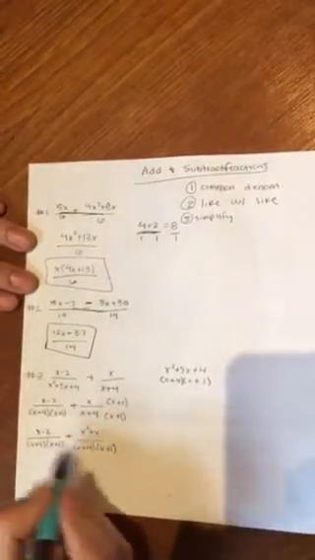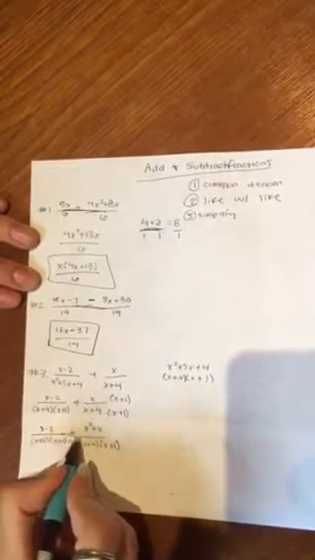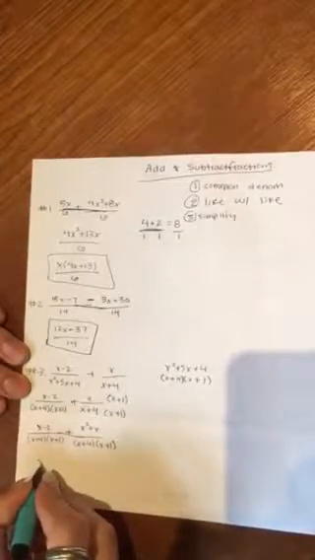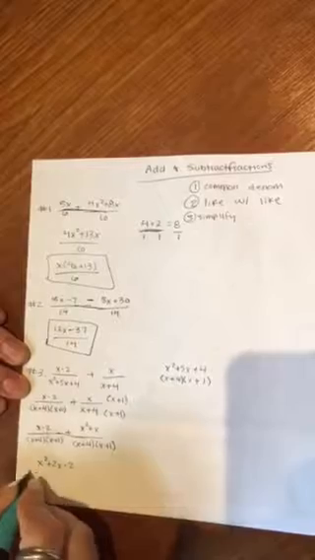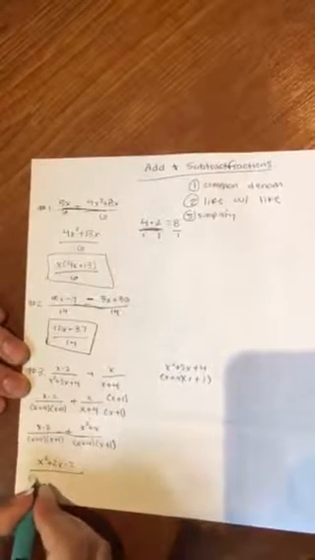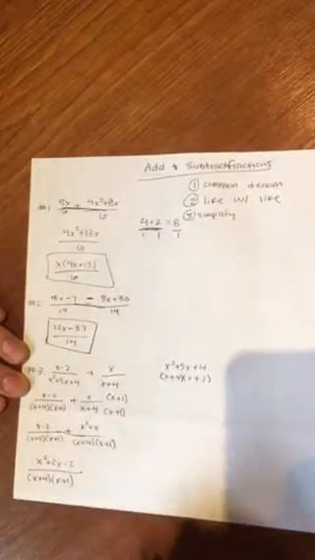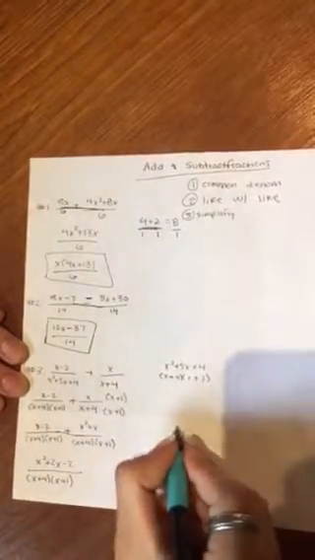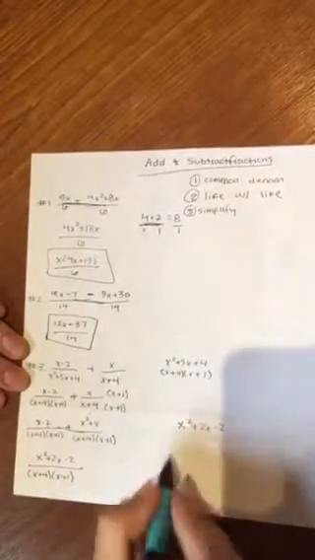Now we do have the same denominator, so we can move on to step 2, which is add like with like. I'm going to draw that line across and add these two numerators together. So I get x squared plus 2x minus 2 over x plus 4 and x plus 1. Now I'm not sure if that can be simplified anymore, so we're going to check it over here. x squared plus 2x minus 2.